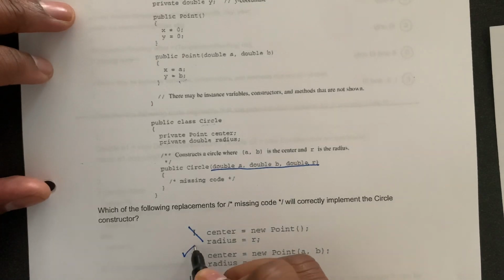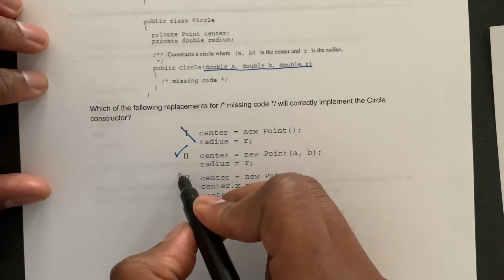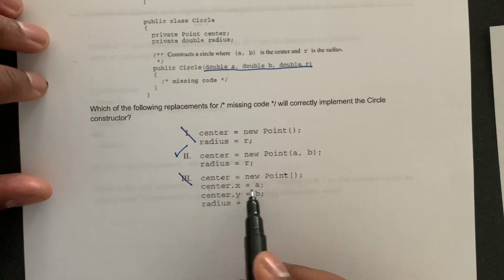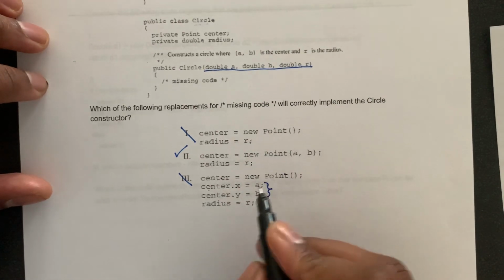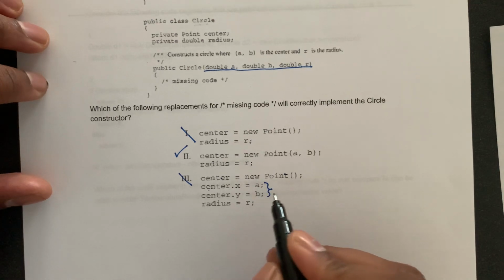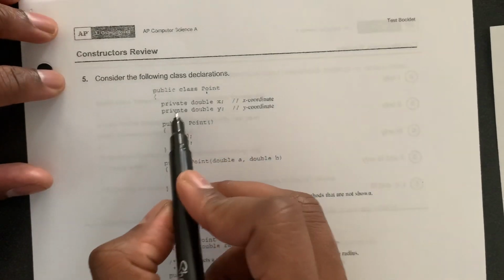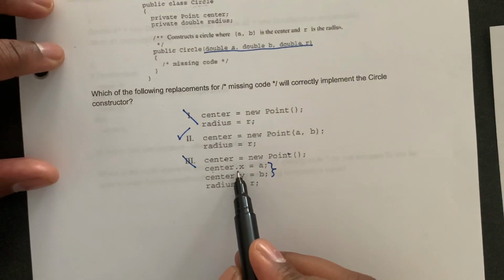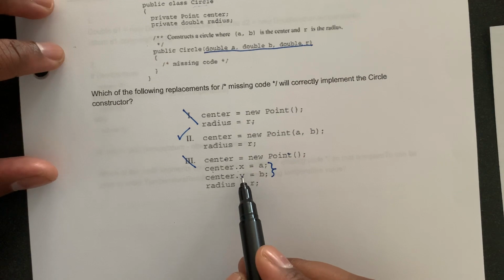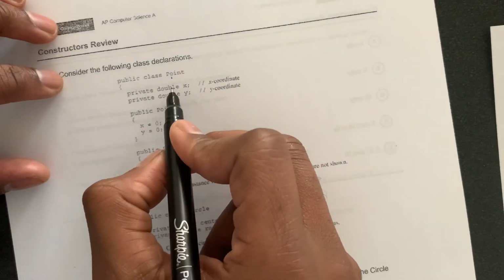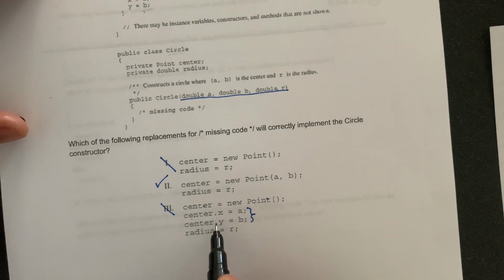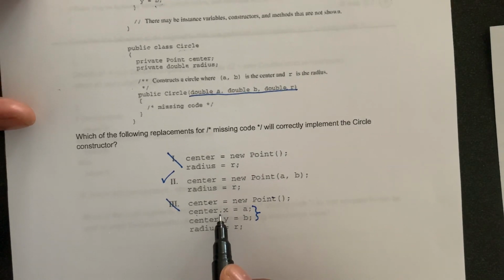So 2 actually works, and 3 does not work because even though center equals new Point, and then we try to actually update the values of x and y to a and b, that's not going to be possible because x and y are private variables, and you can't directly set those values if they're not public. If x and y were public variables up here, then you actually can access those instance variables using a dot method. But again, because they're private, 3 doesn't work.